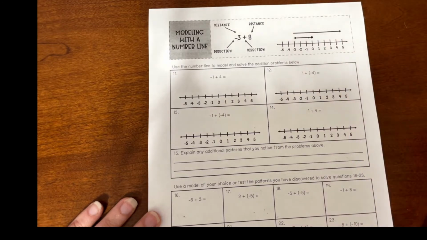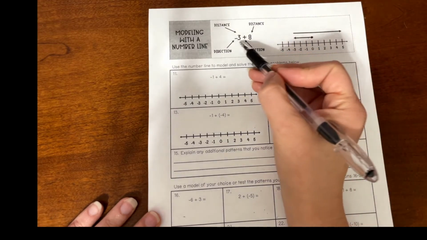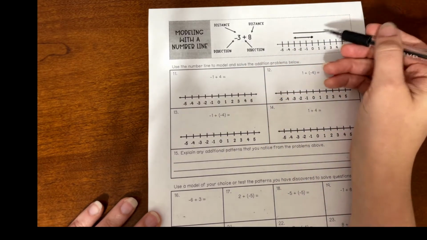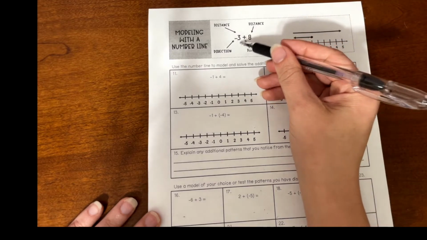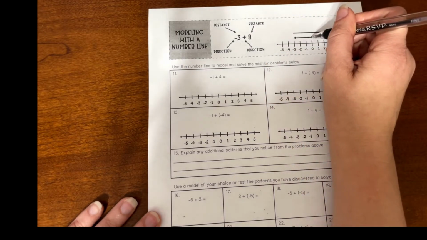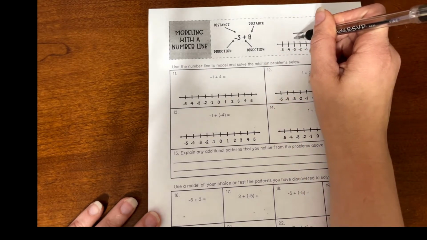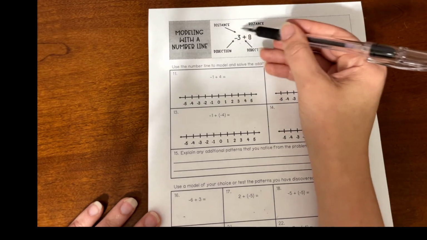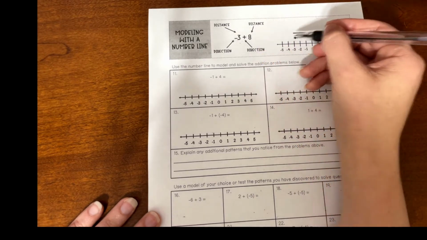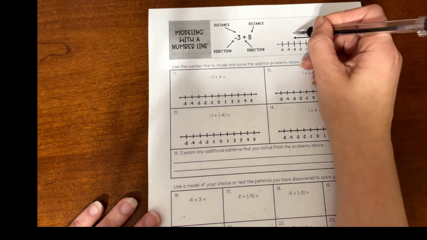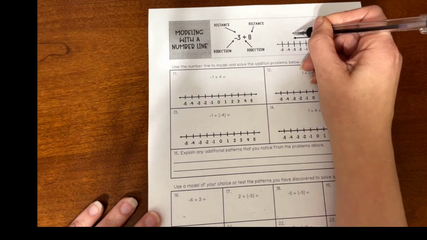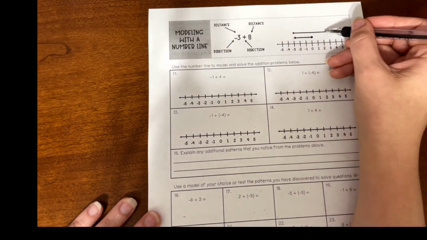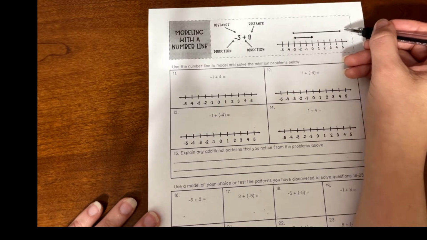So I always just put a dot above 0, and then I look at the integer. In this case, it's -3. A negative number means I'm going to go to the left, and then the 3 tells me how many places. So I'm going to go to -3 with my line, and I draw an arrow. Now, from that spot, I need to go 8 to the right because this is positive. So I like to put a dot above where I'm starting at -3, and now I'm going to draw a line to show me going 8 the other direction.